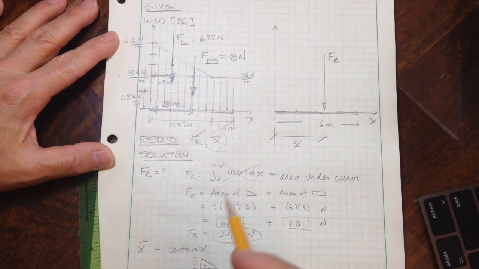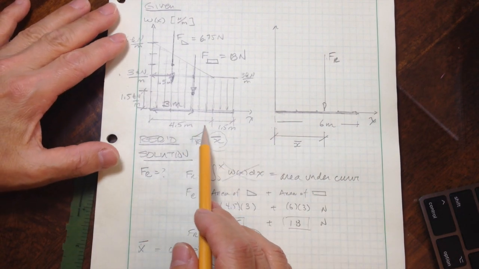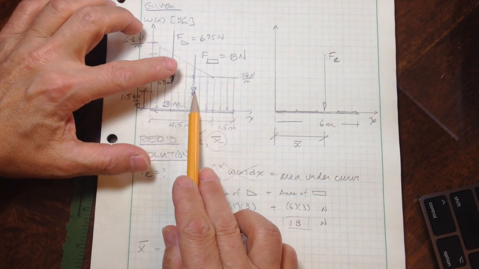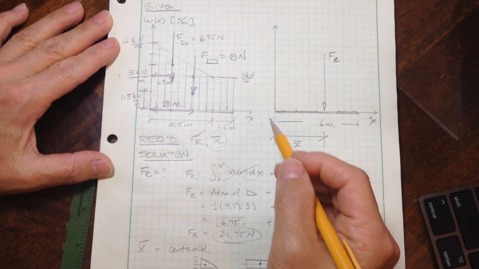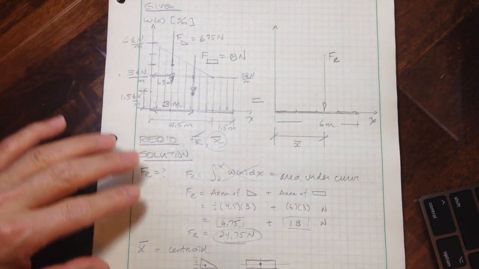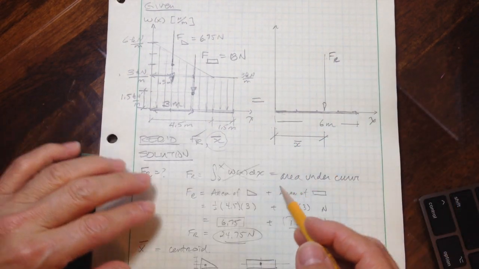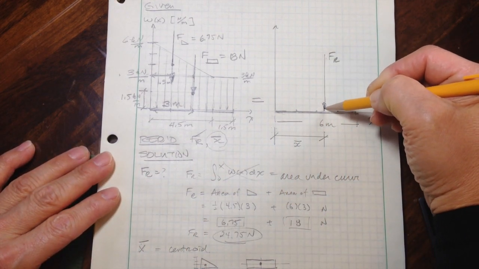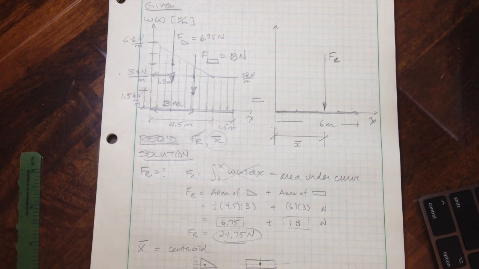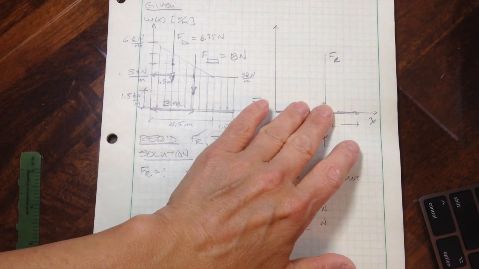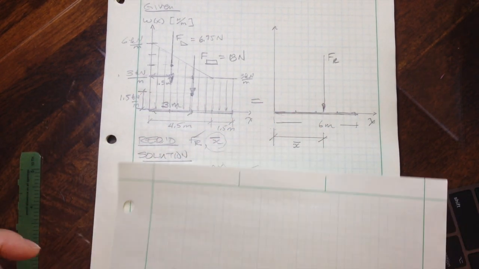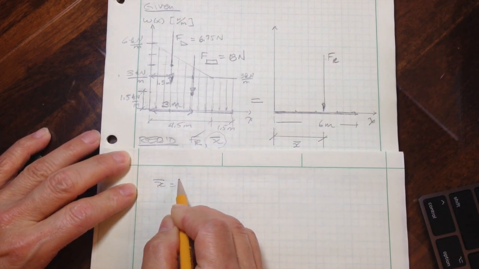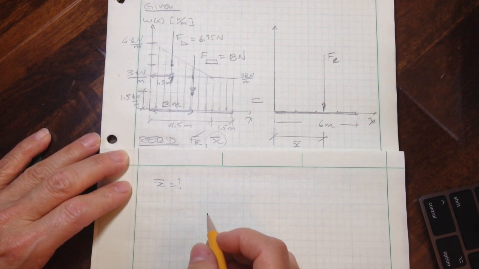So this is how we go about doing it. If I have the system where I have replaced the distributed loading with two forces, it should be equivalent to this beam subjected to one resultant force. So if these two systems are equal, then to determine the centroid, we have to do the following.